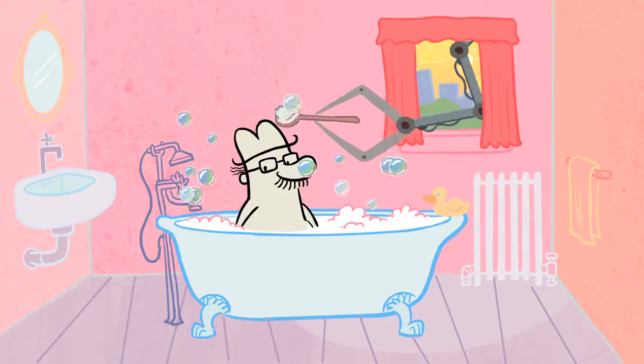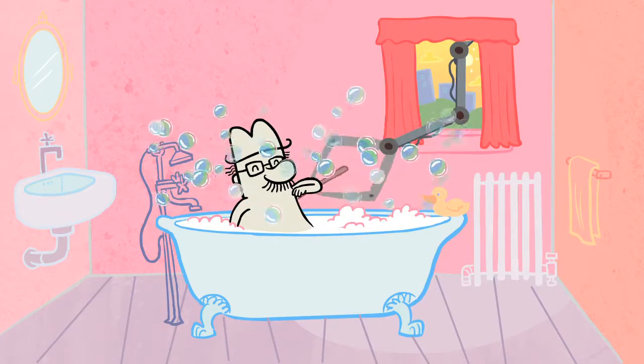See, Mr. Squirrely? Measuring thin films is good, clean fun.